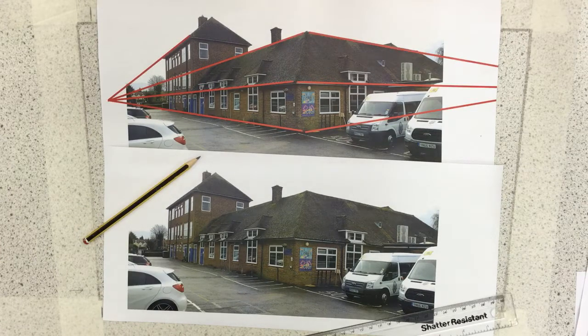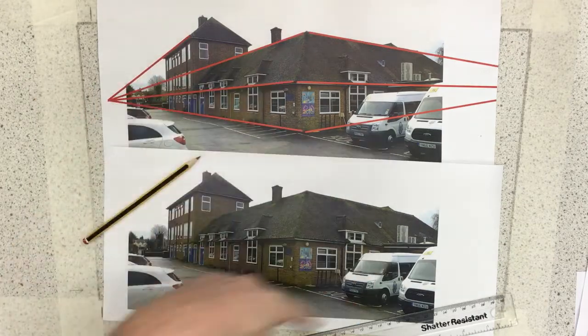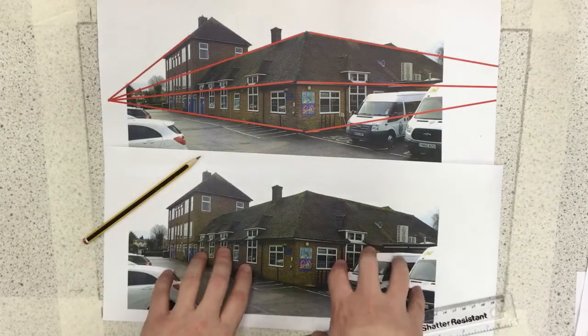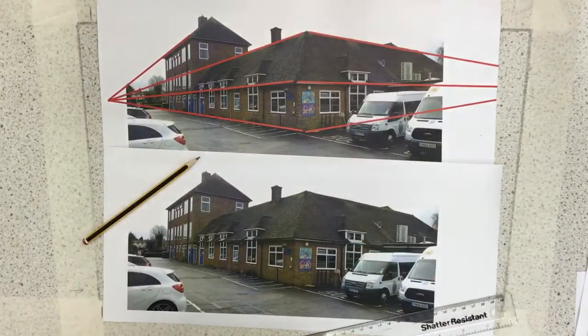And I'm going to explain the differences between 1-point and 2-point, and I'm going to have a little demo. I'm going to draw the school. So this is a picture of our school, regular picture, and then like before, I've put the lines on top.